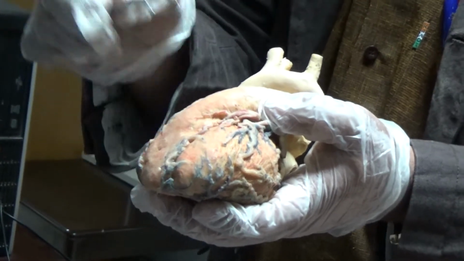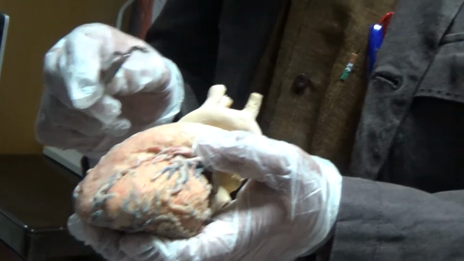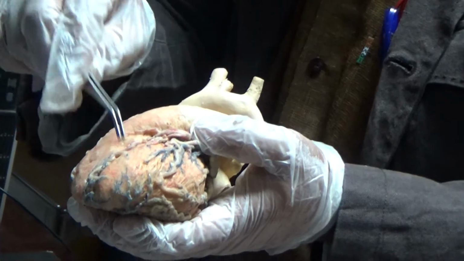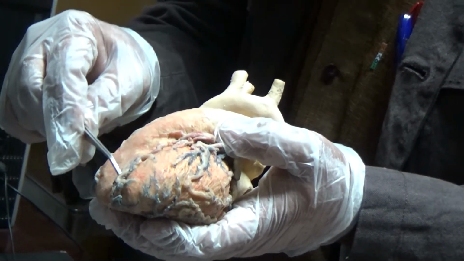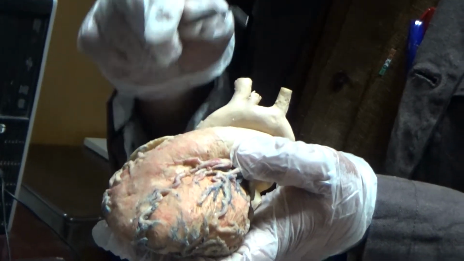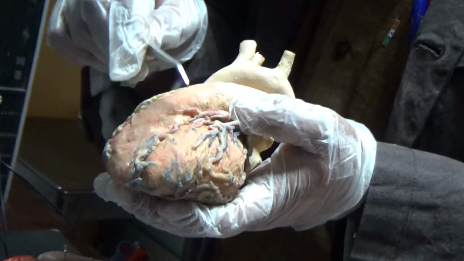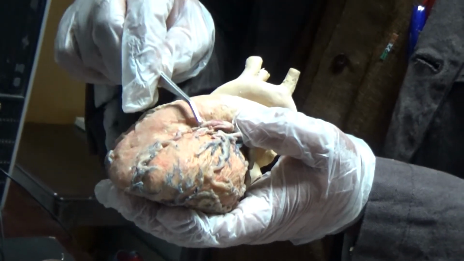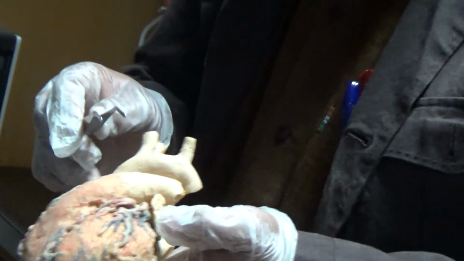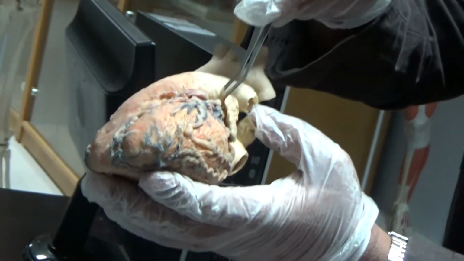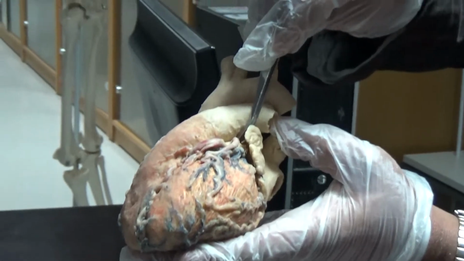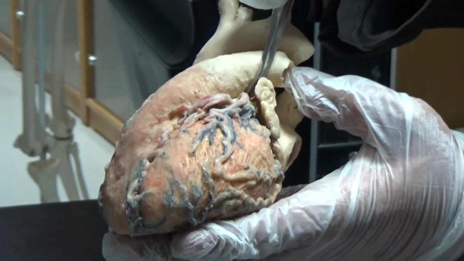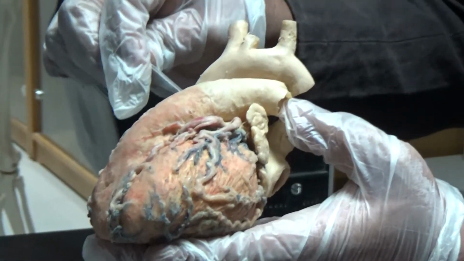Interventricular, between the ventricles. Anterior or posterior, this one? Anterior interventricular groove here. So here is the left coronary artery, and the right coronary artery.